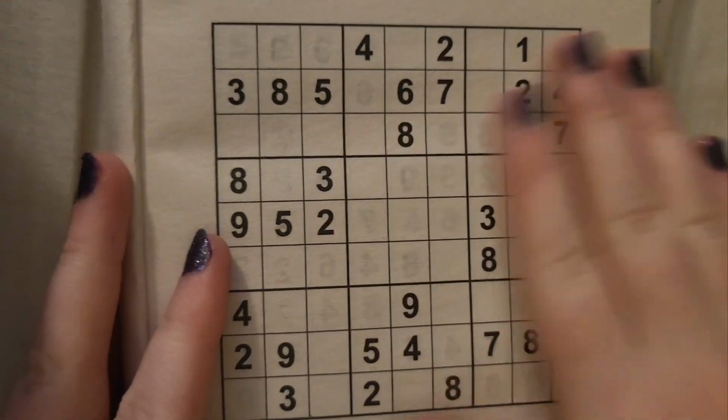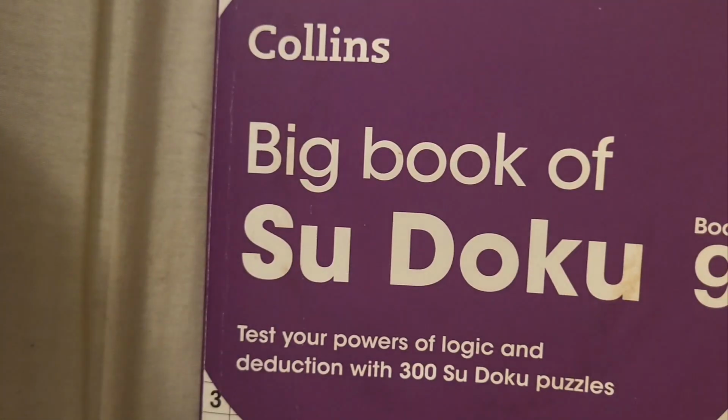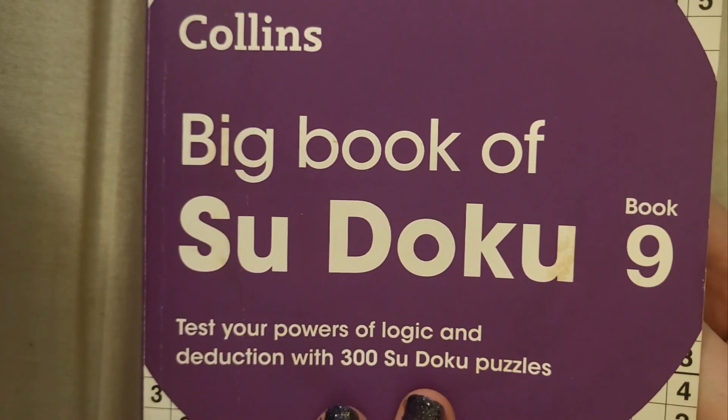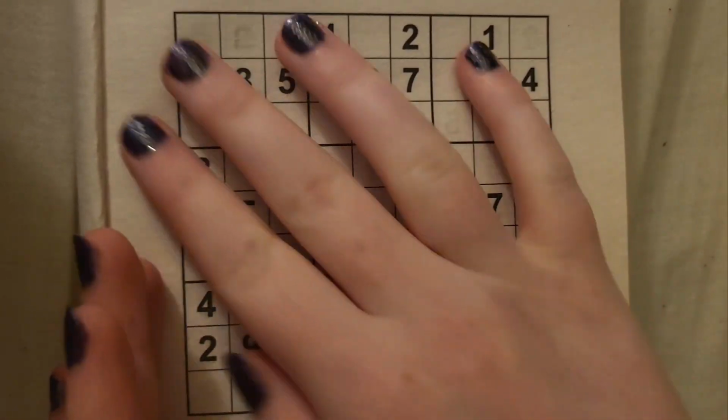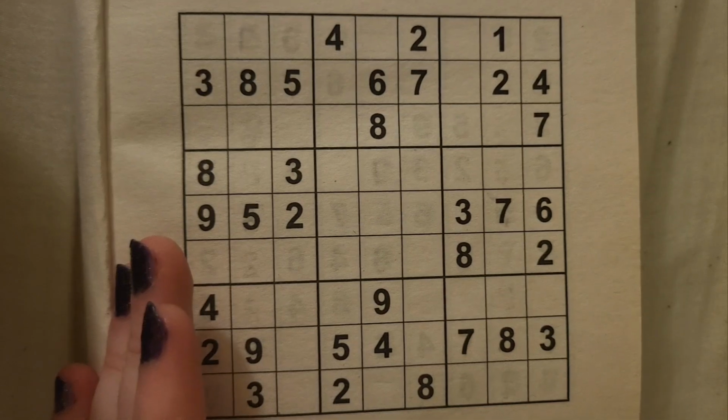Today I'm going to be doing a Sudoku puzzle from Colin's Big Book of Sudoku, Book 9. I think these are all considered easy Sudoku puzzles, or certainly not hard Sudoku puzzles.